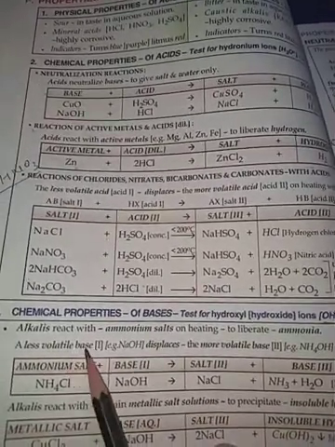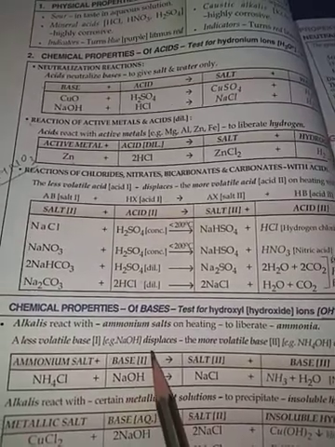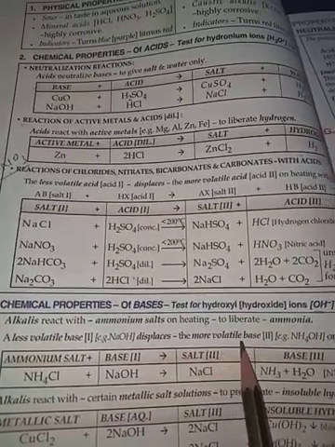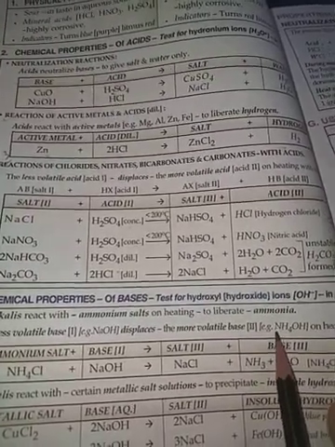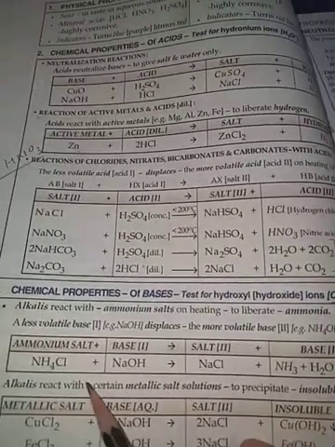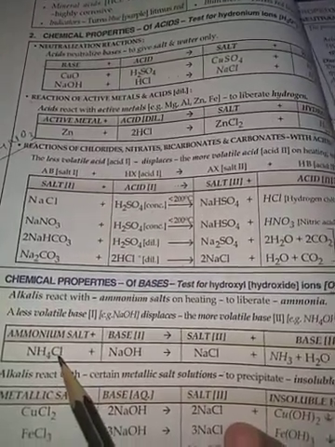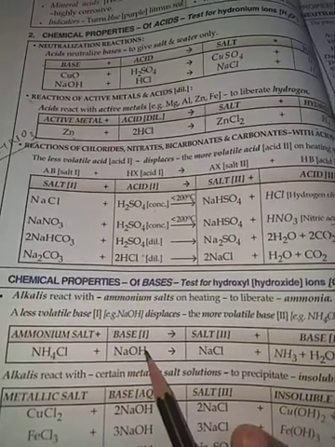The less volatile base displaces the more volatile base. Example: NH4Cl on heating. See what will happen here. NH4Cl will react with NaOH, that is sodium hydroxide.